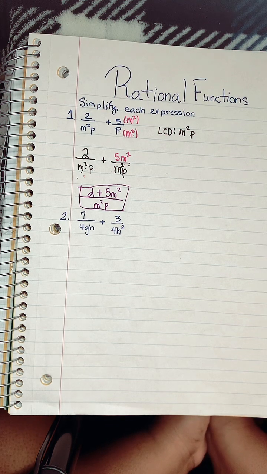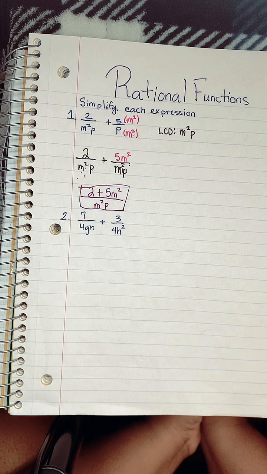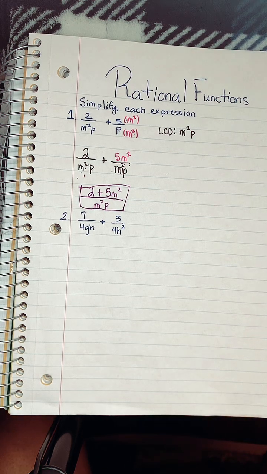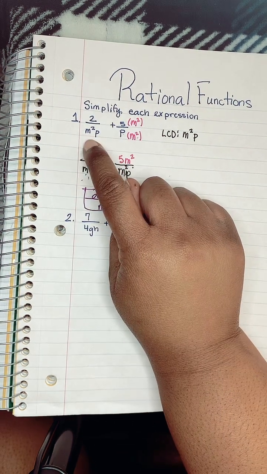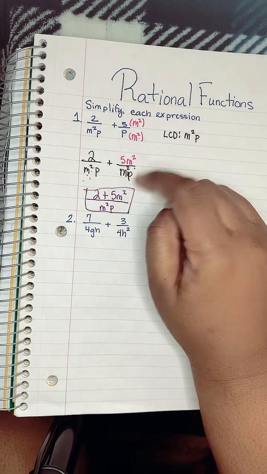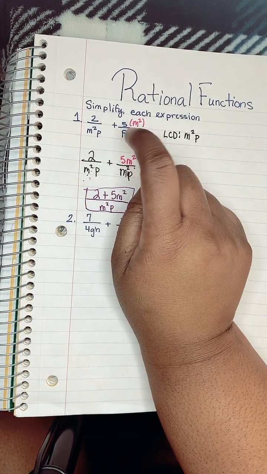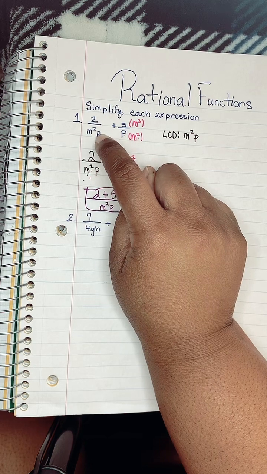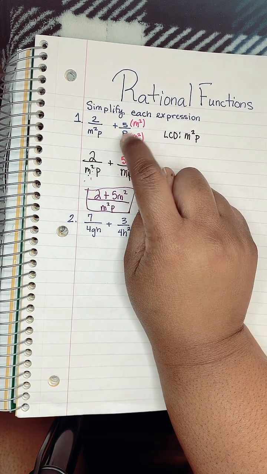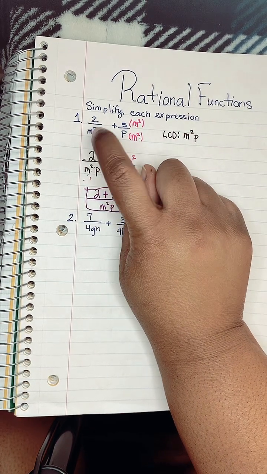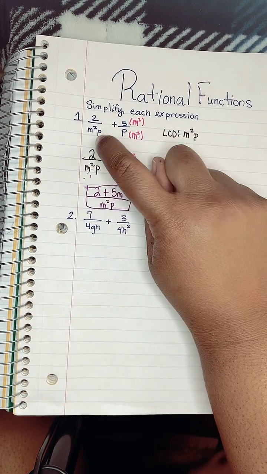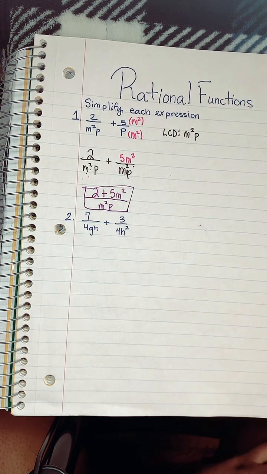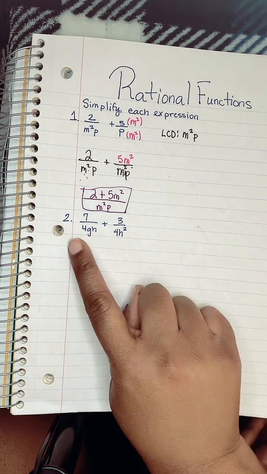How do you find the LCD? It's called the least common denominator. And what you want is, you have to take everything. That's how I look at it. So what do I mean by that? See, this one had an M squared and P, and this one only had a P. So we had to take everything. So we needed to take the M squared, and we had to take one of the P's that they had in common.